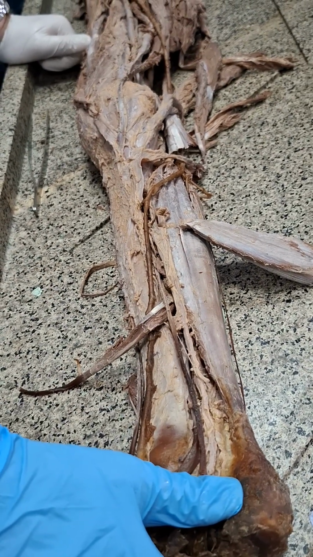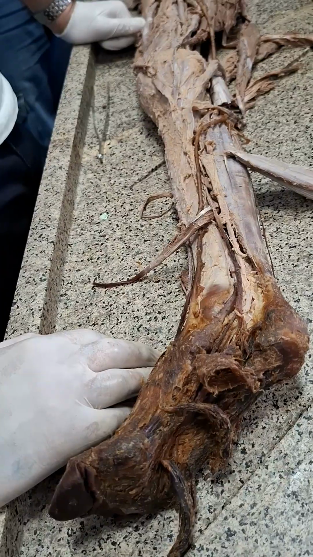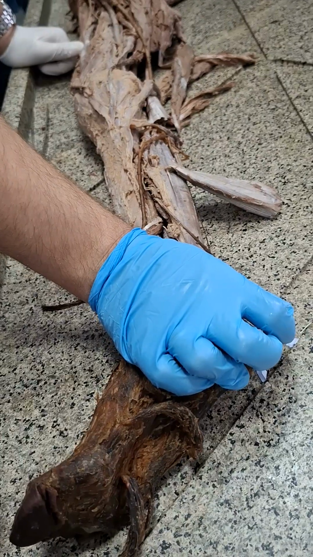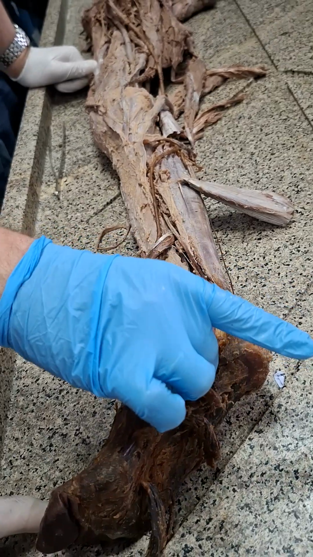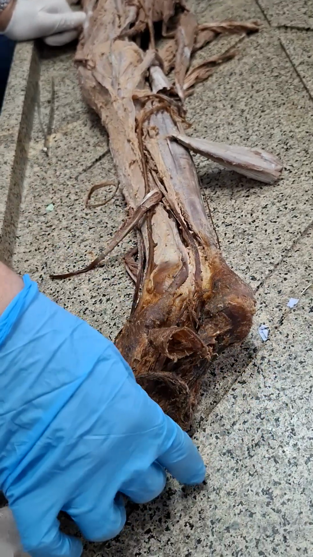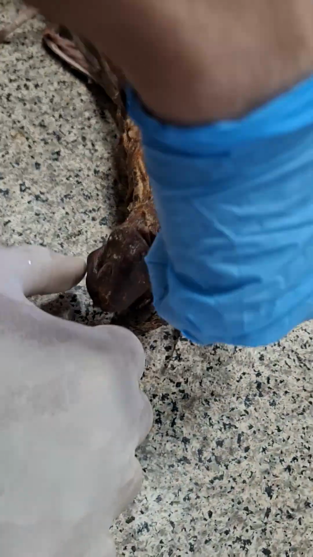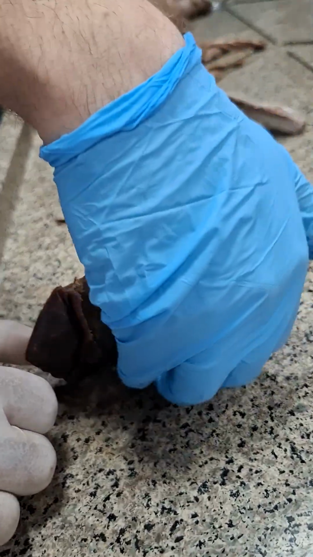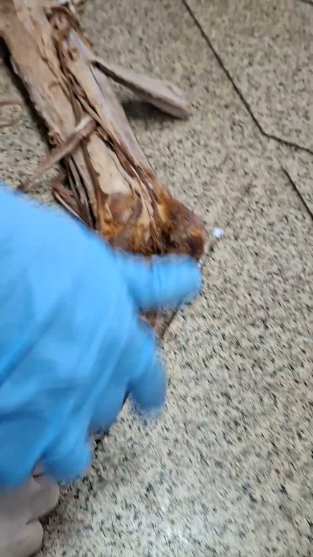In the plantar region, we have only one arch. On the hand, we have two arches. Here, we have only one arch. Arteria tibialis posterior bifurcates and gives arteria plantaris medialis and arteria plantaris lateralis. The arch is actually from arteria plantaris lateralis. Arteria plantaris medialis only gives one branch for the big toe. Arteria plantaris lateralis is making the arch, giving the interdigital arteries, two for each of the fingers.